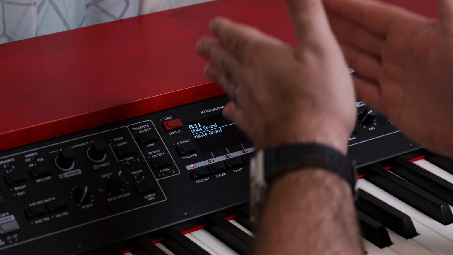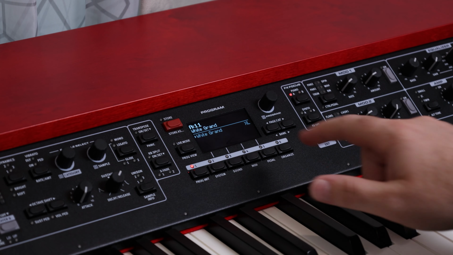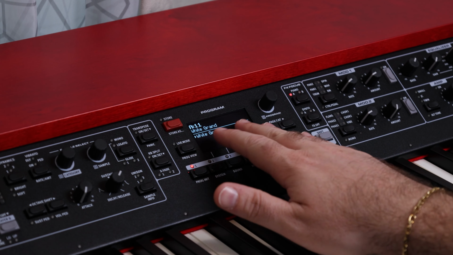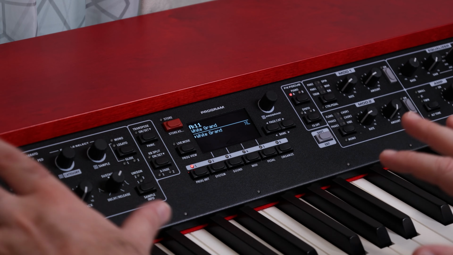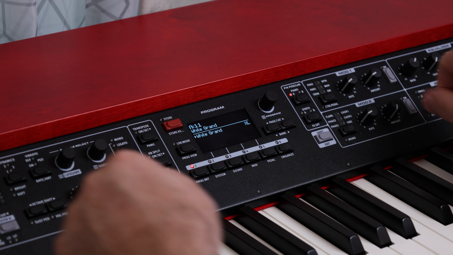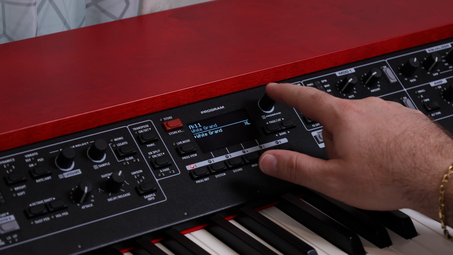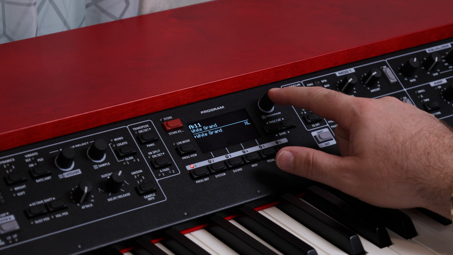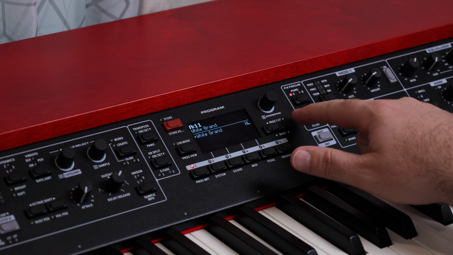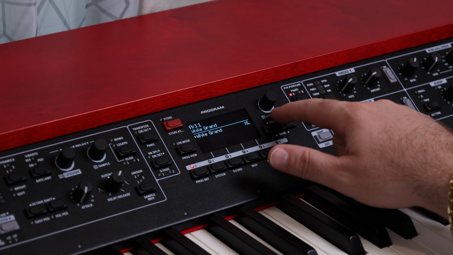As we turn our focus to the very center of the Nord Grand 2, we have our main screen, which gives us some program information, as well as information about the different parameters that we're adjusting on our knobs and buttons. Then we have the program encoder to the right of that screen. And then below that, we have the page up and down, as well as bank up and down buttons.